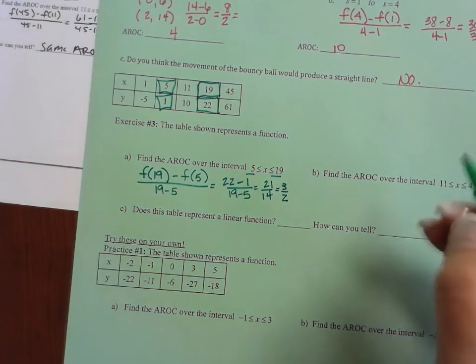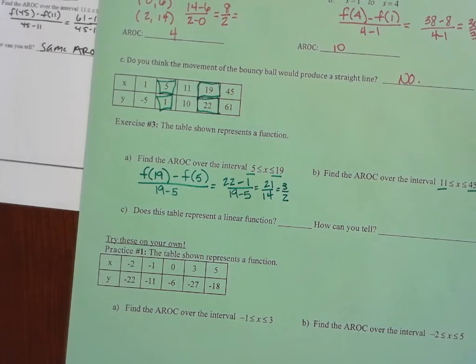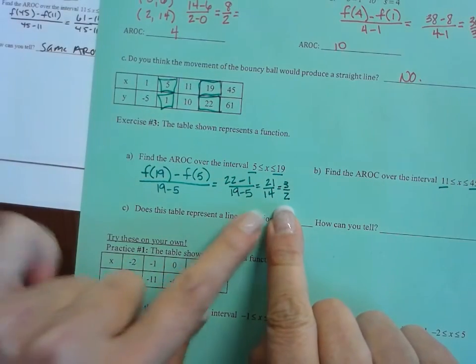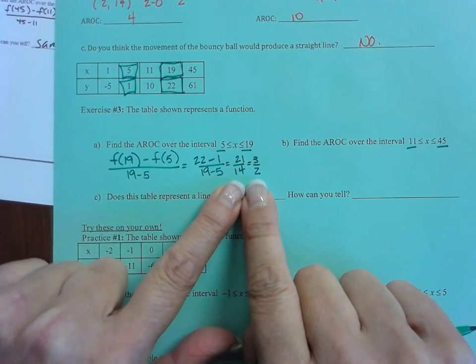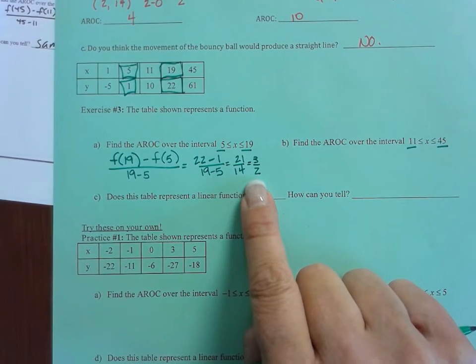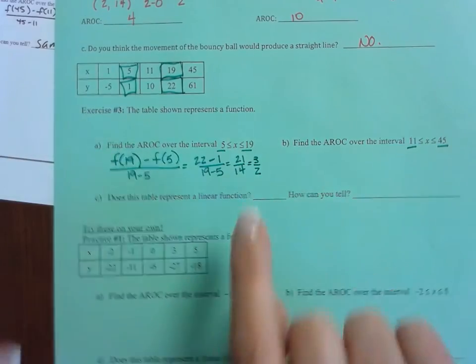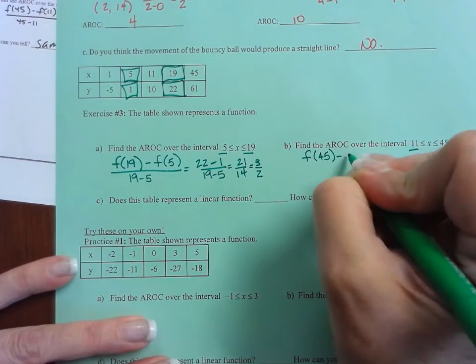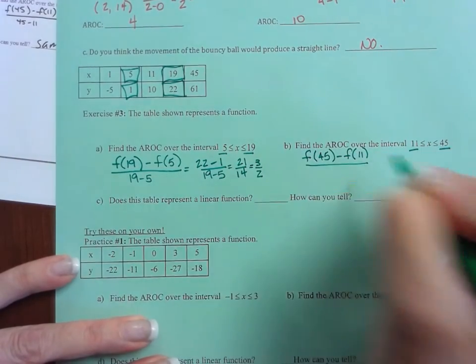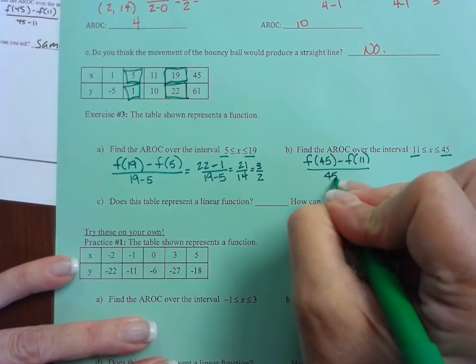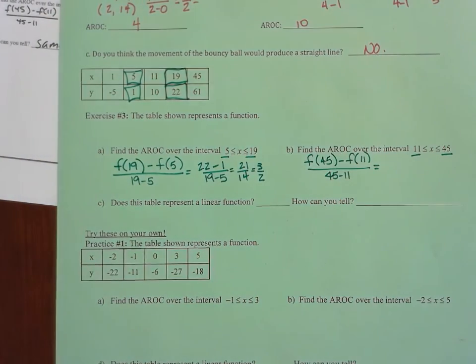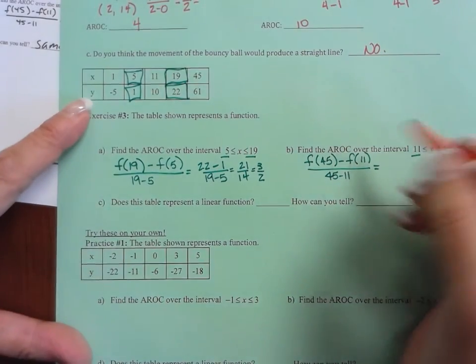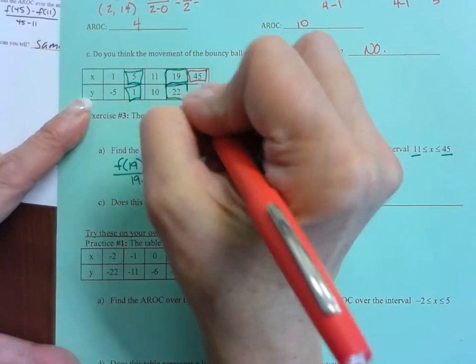All right, now let's find it over the interval of 11 to 45, because if it has an average rate of change of 3/2, then we're going to know it's a linear function just by looking at the table. So to find f of 45 minus f of 11, all over 45 minus 11. Actually, let's use a different color. What's the f of 45? It's going to be 61.